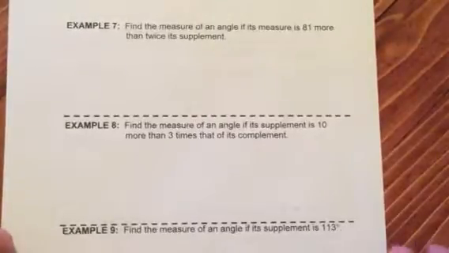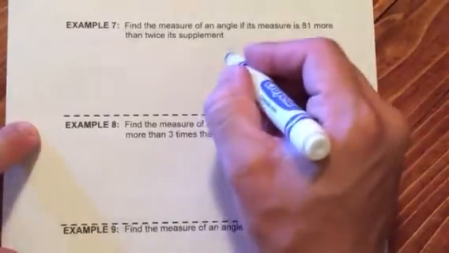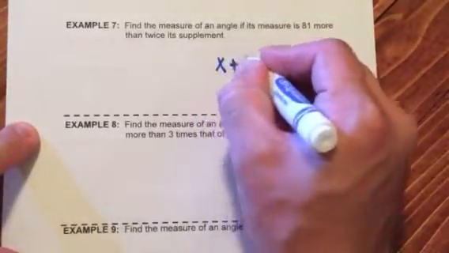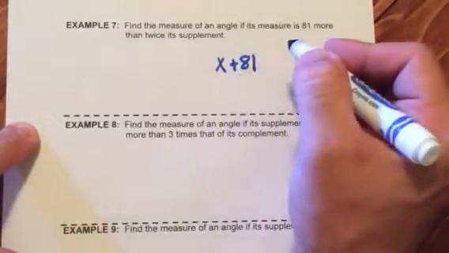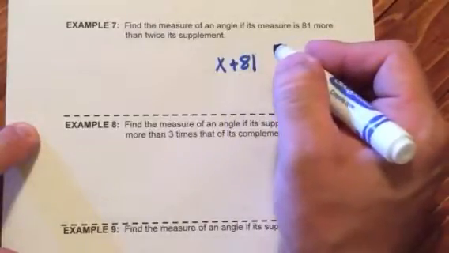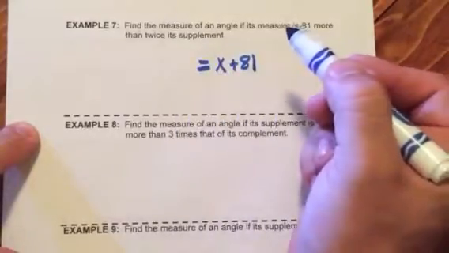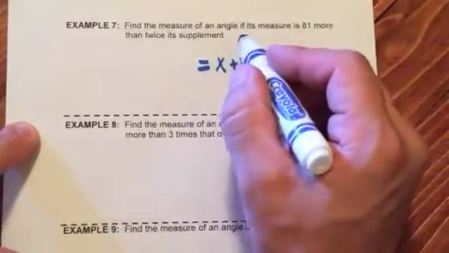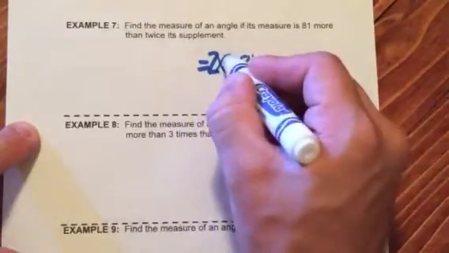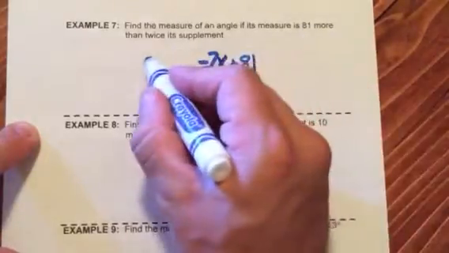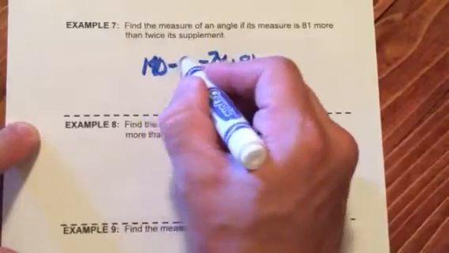Example 7. Find the measure of an angle if its measure is 81 more than twice its supplement. So 81 more, so we're going to say x plus 81. 81 more than twice its supplement. So twice the supplement, 180 minus x.